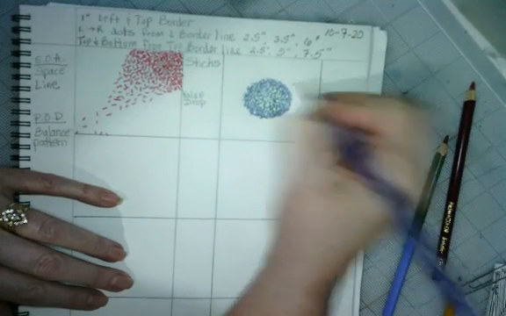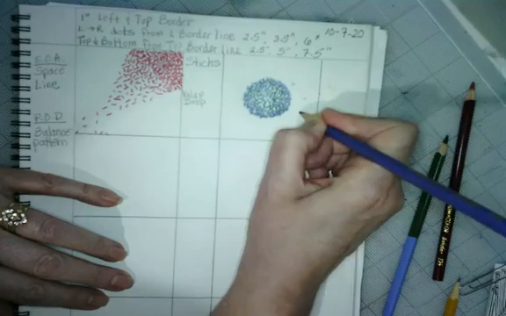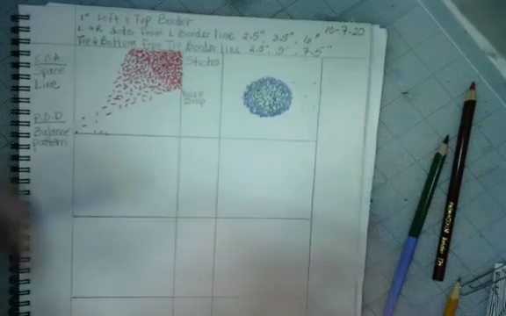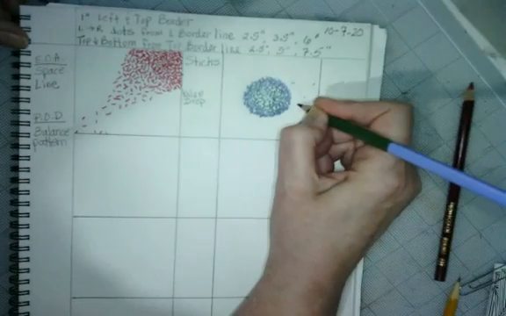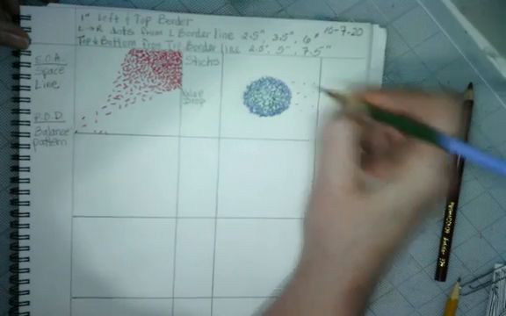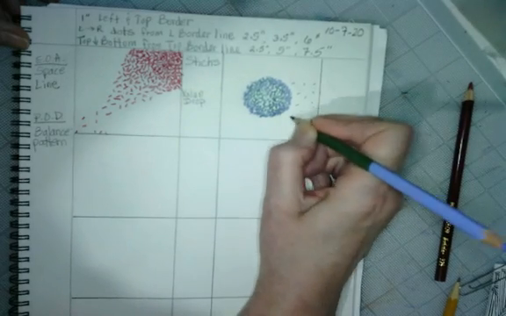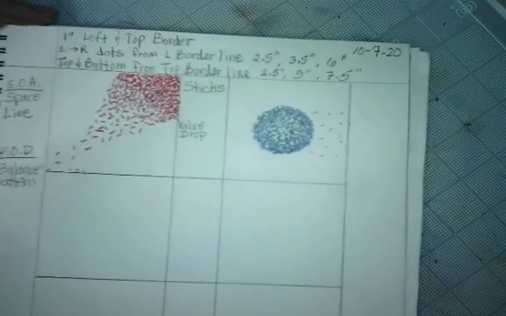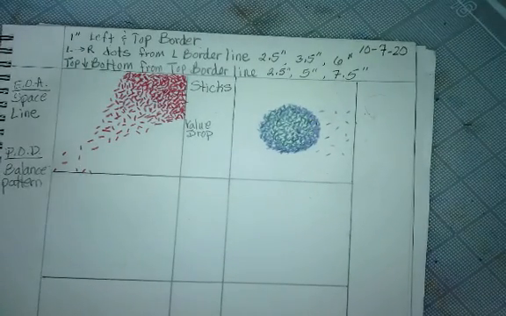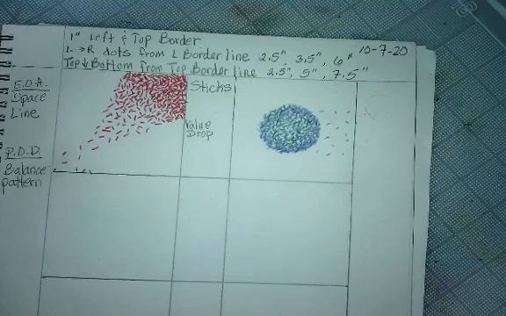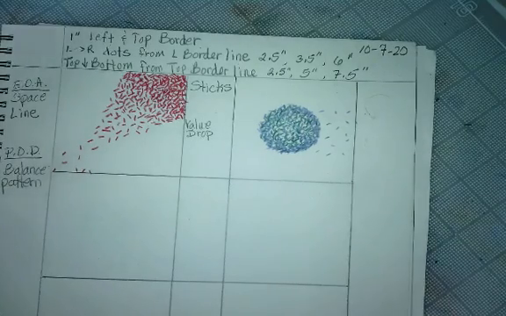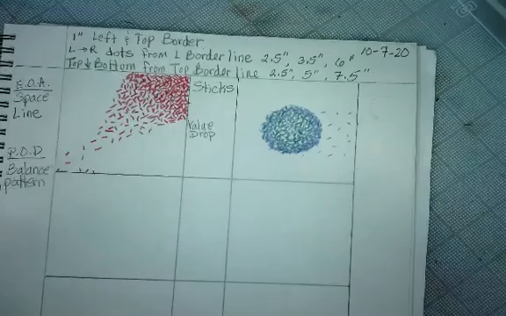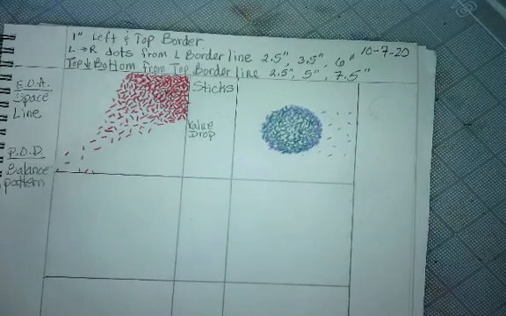Okay, so what you can choose to do if you want to is put some that may look like they've broken away. But they're very sparse so that they don't have that denseness. Just a little bit. So again, a good example of space.